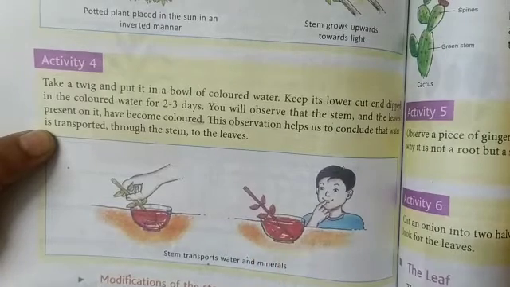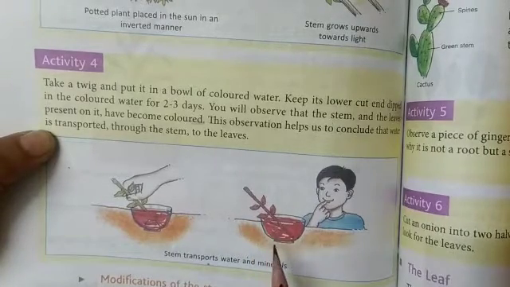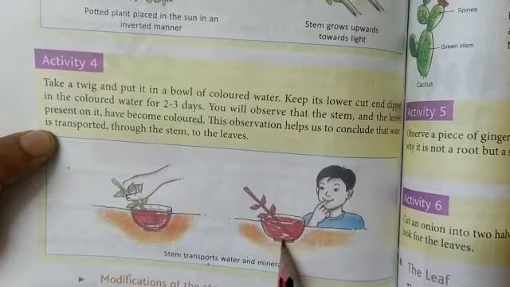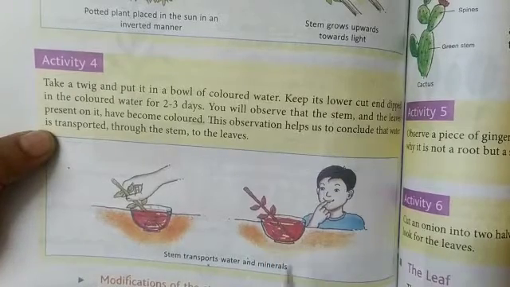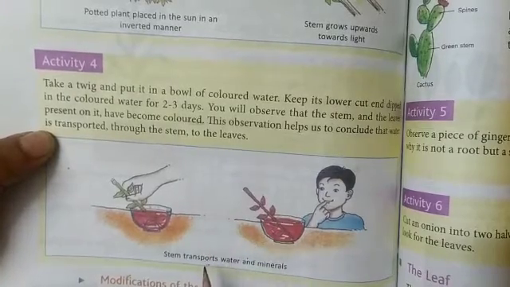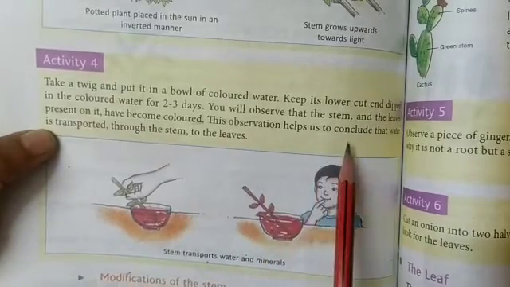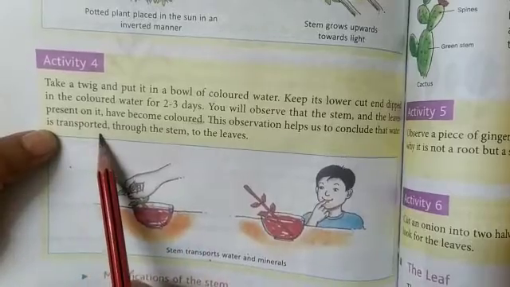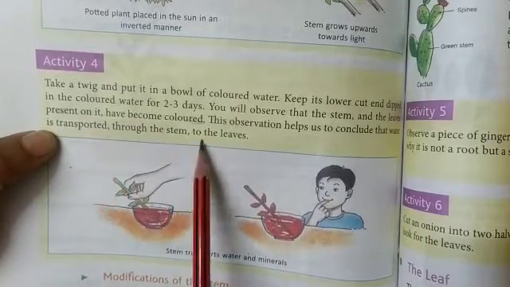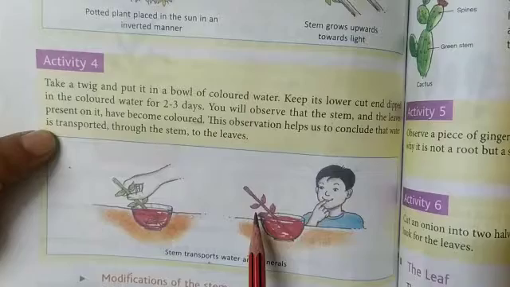It will become red. It shows that stem transports water and minerals to different parts of the plant. So this observation helps us to conclude that water is transported through the stem to the leaves.